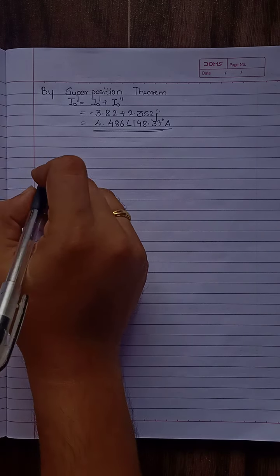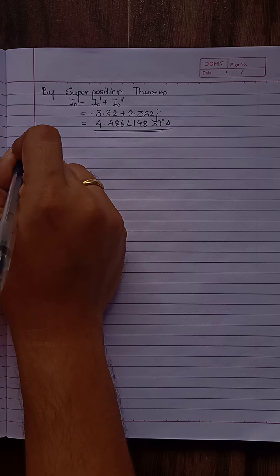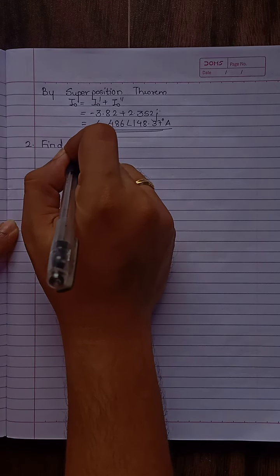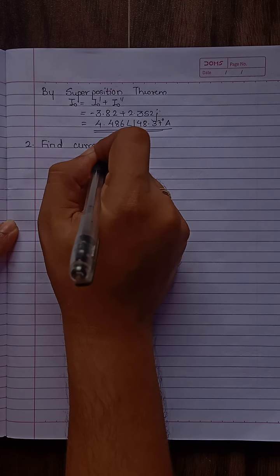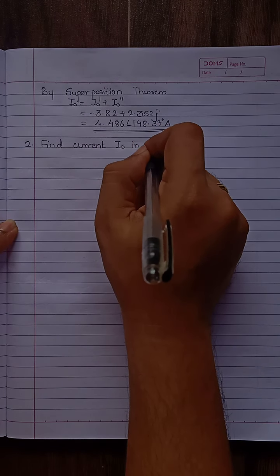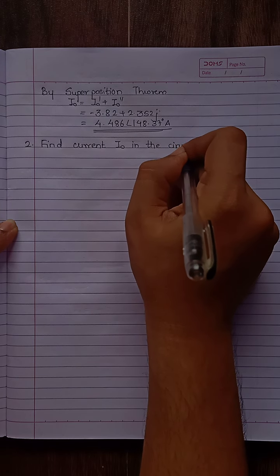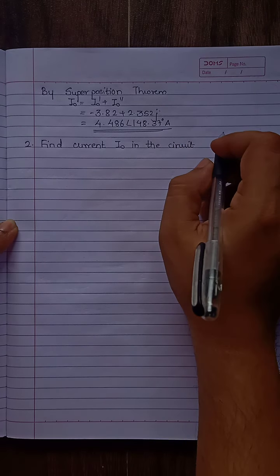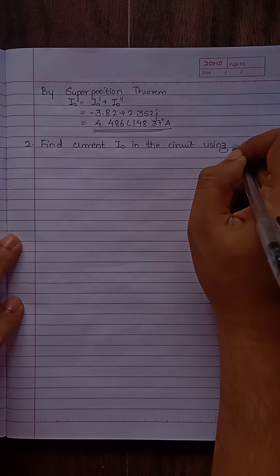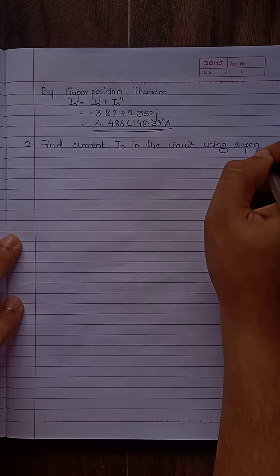Now one problem you can try on the superposition theorem. The question is, find current I naught in the circuit using superposition theorem.